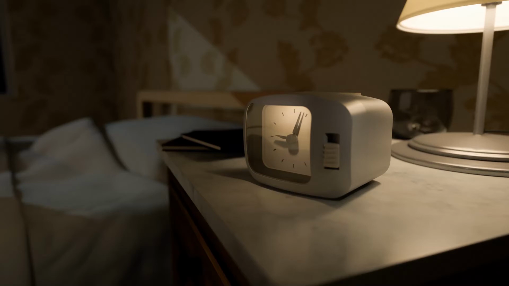Here's another one that I made in my first bachelor year, of a little clock that's sitting on a bedside table. It's got some nice lighting going on in the inside. Now this is one of my very first renders, so it hasn't got a lot of detail, but it's still a little bit more believable because the lighting matches how the clock will be used.